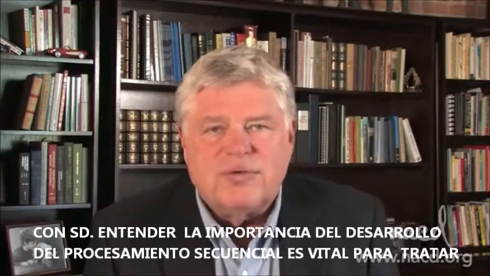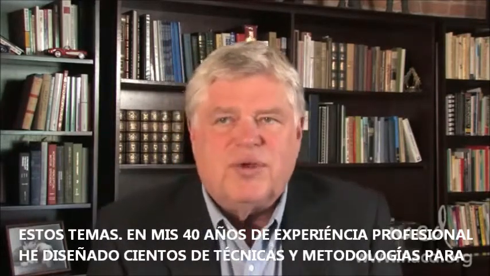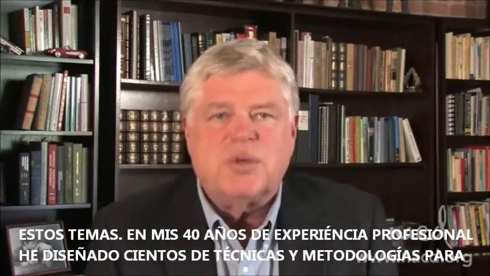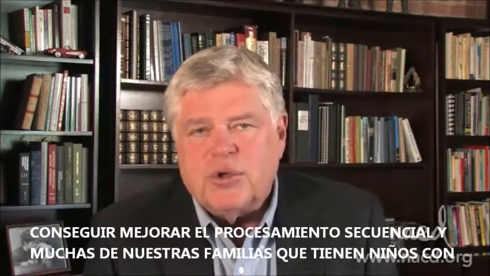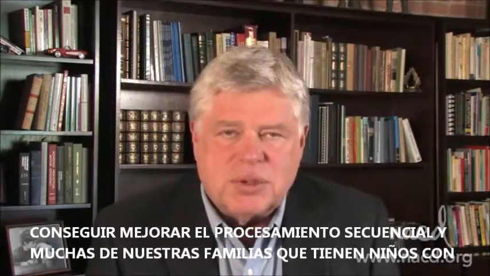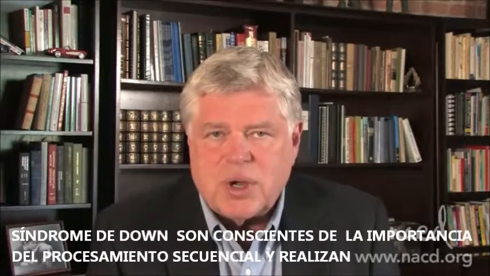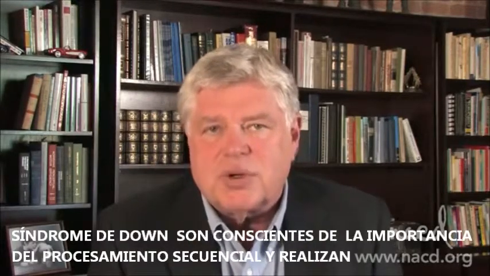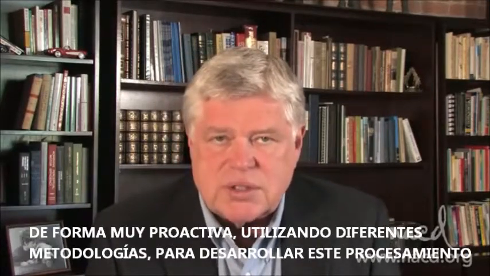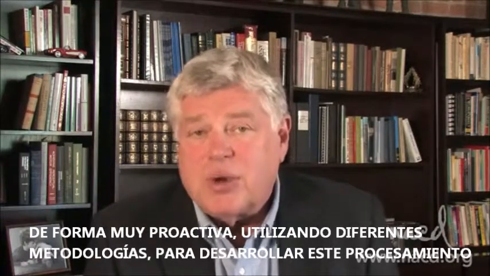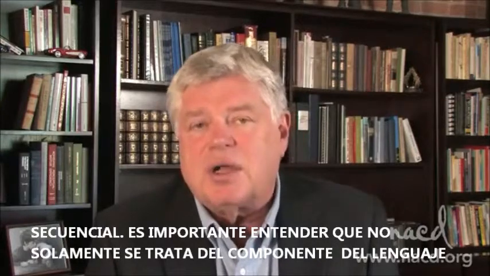Through the course of the past 40 years of my work, we've developed literally hundreds of different techniques and methodologies to try to build sequential processing. And most of our families who have children with Down syndrome are very aware of the significance of sequential processing and are very, very active participants in many different ways of working to develop that sequential processing. Part of what is important relative to this is not just the language component, it's the cognitive component.